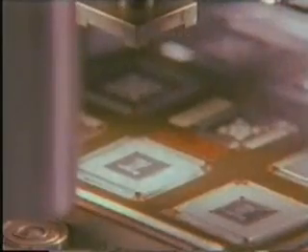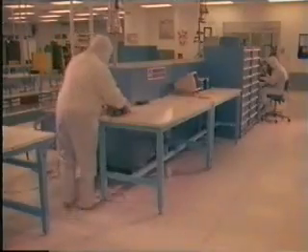A heating plate or thermode solders the extended leads. As the temperature increases, the leads are pushed down into the molten solder. The epoxy beneath the chips is solidified in a furnace, while a specially designed fixture applies pressure to each chip.